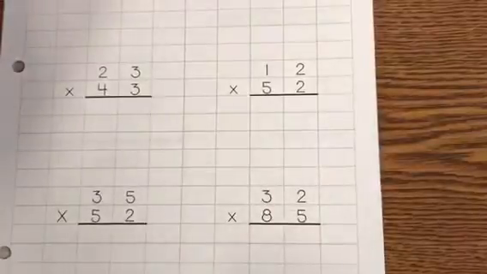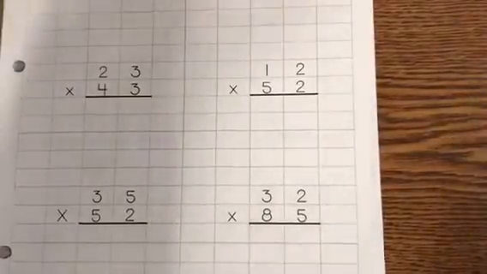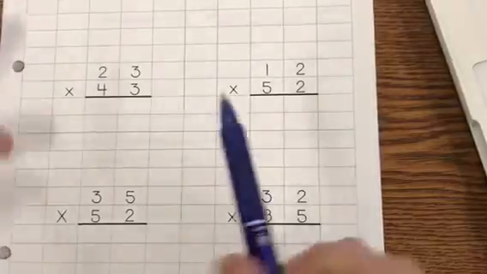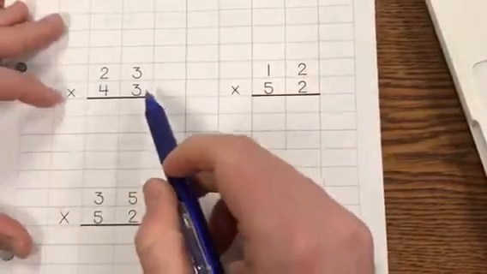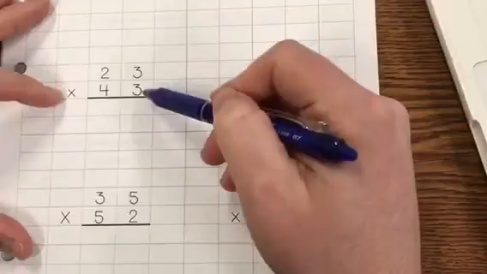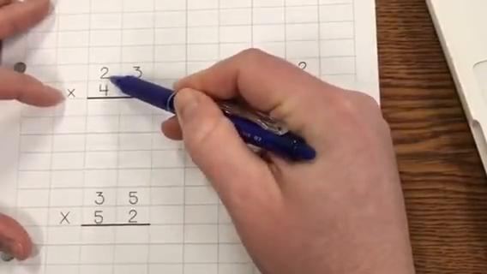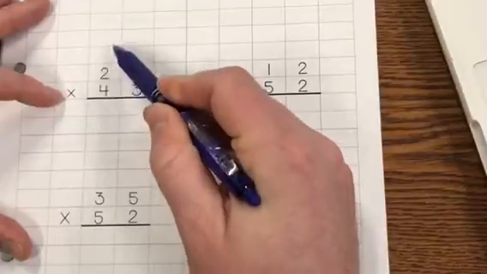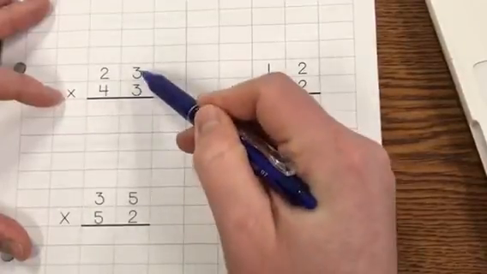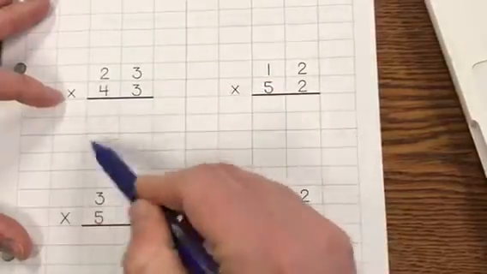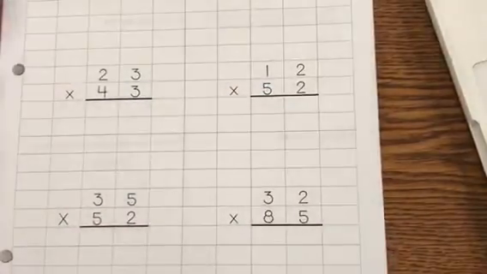So here's our disco. We got our good disco music. It's Staying Alive. So when we do this, remember it goes like this. 3 times 3, add the regroup. 3 times 2, add the regroup. Slide, slash 0. 4 times 3, add the regroup. 4 times 2, add the regroup. Add them, and clap because we're all done.